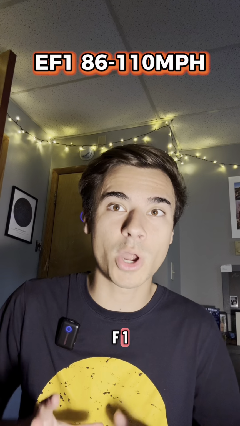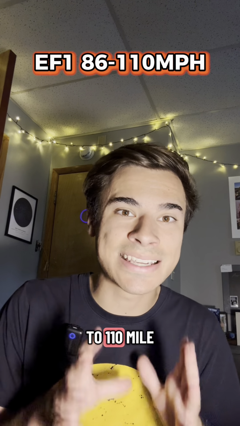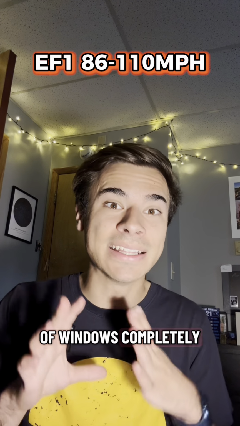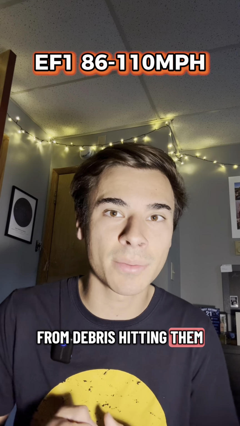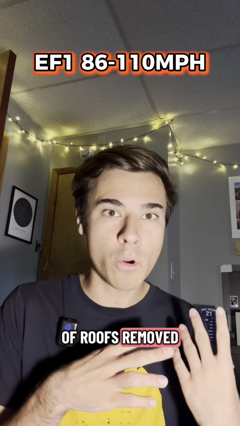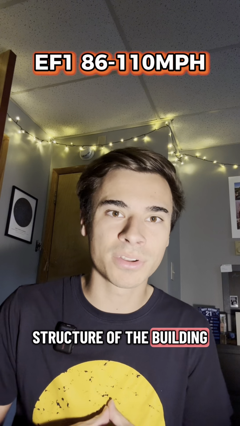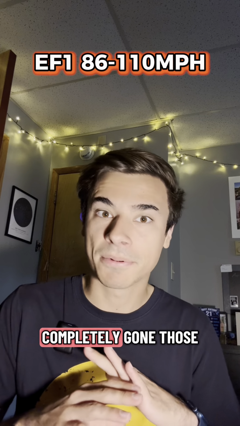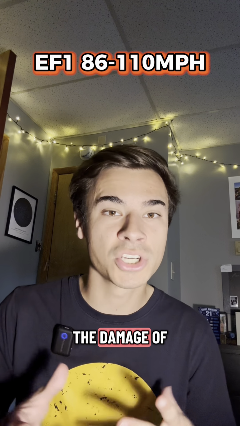Moving on to EF1, we have 86 to 110 mile per hour winds associated with the damage indicators of windows completely damaged or destroyed from debris hitting them. We have parts of roofs removed from the actual structure of the building for well-built homes, and lastly sheds that are completely destroyed, completely gone. Those are associated with the damage of EF1.